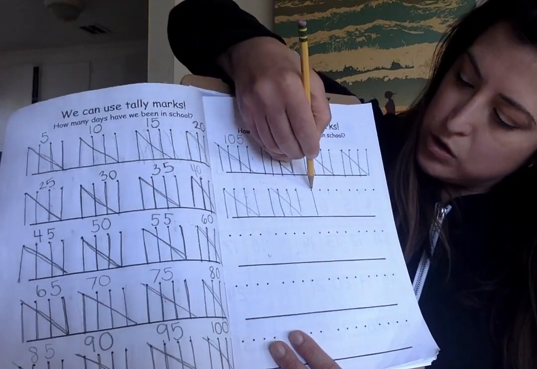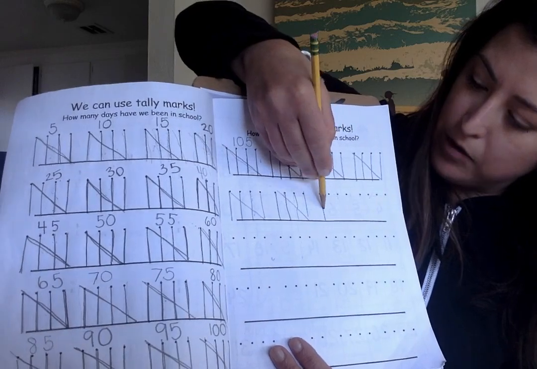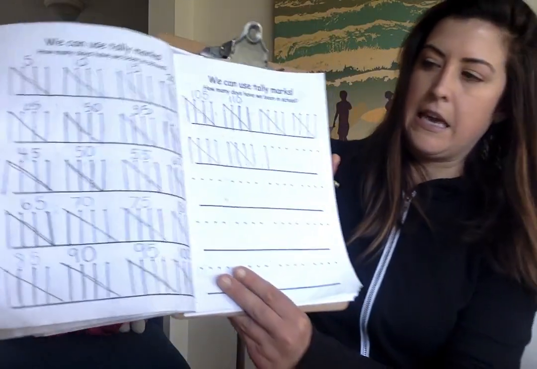So today's straight line down starts a new group, 131 days together.